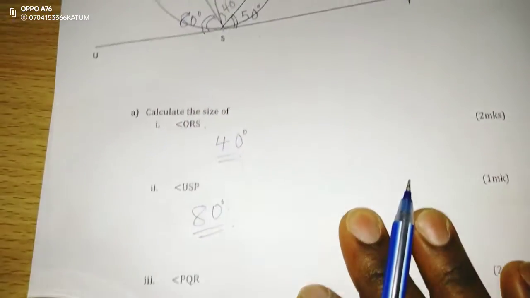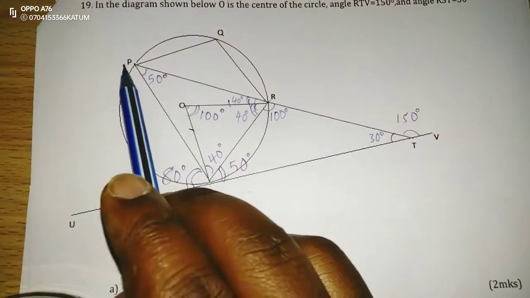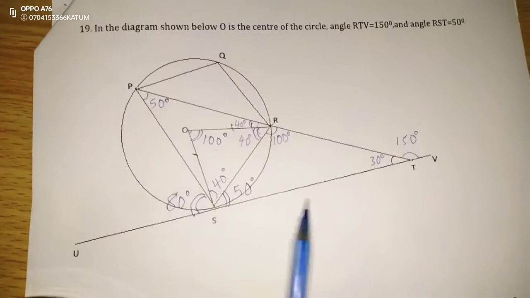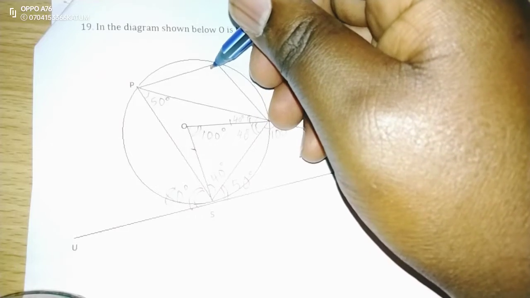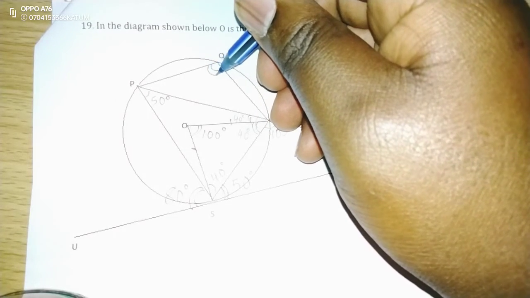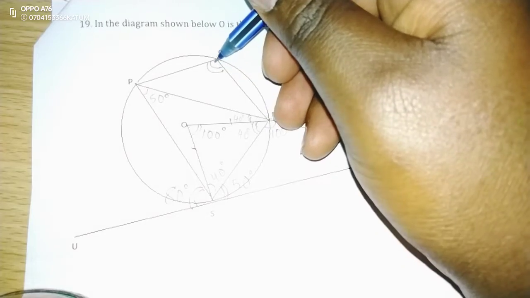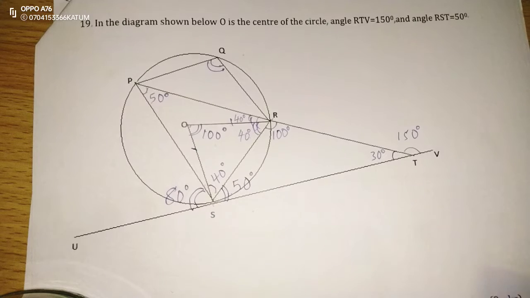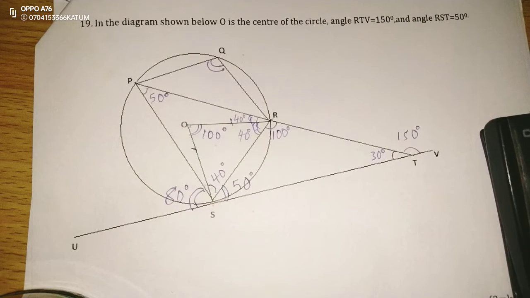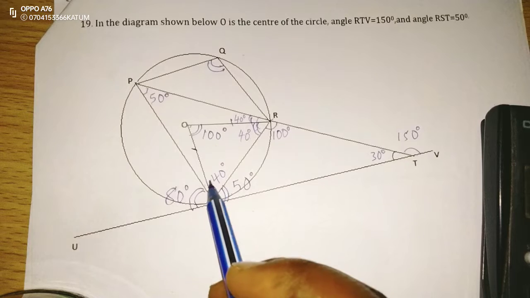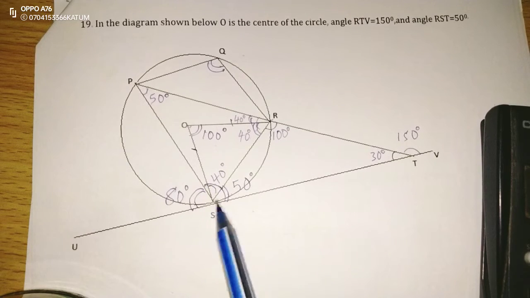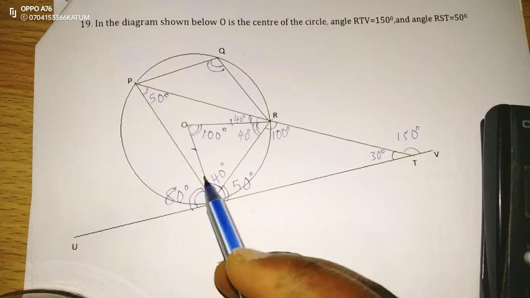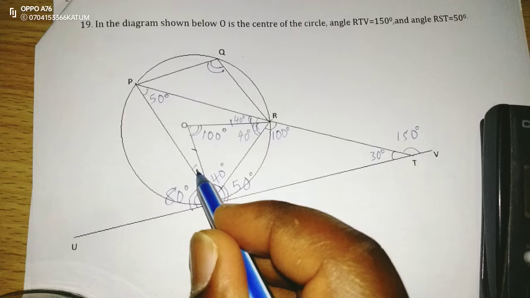PQR. For PQR, we're going to apply the cyclic quadrilateral property, whereby opposite angles in a cyclic quadrilateral should add up to 180. So this angle is opposite to the angle here. Therefore, they are supposed to give us 180. We can know the angle here because we have 80, and this one is unknown, this angle should be 10.